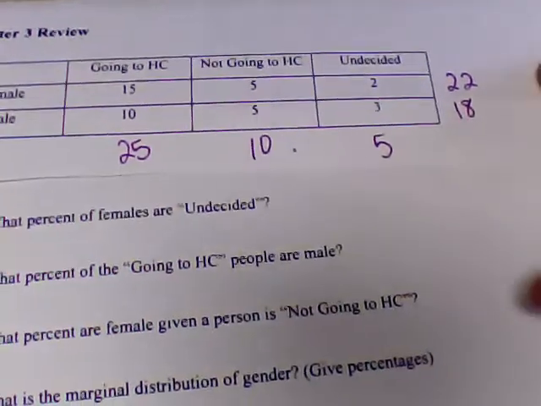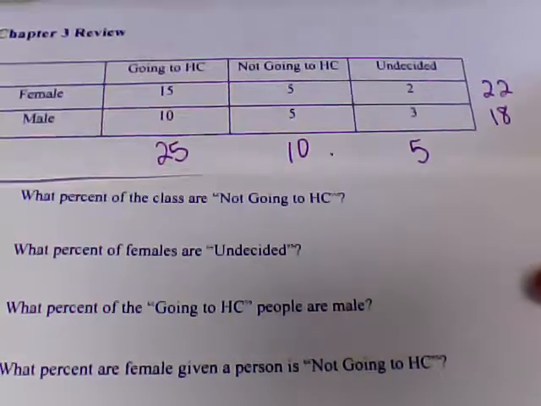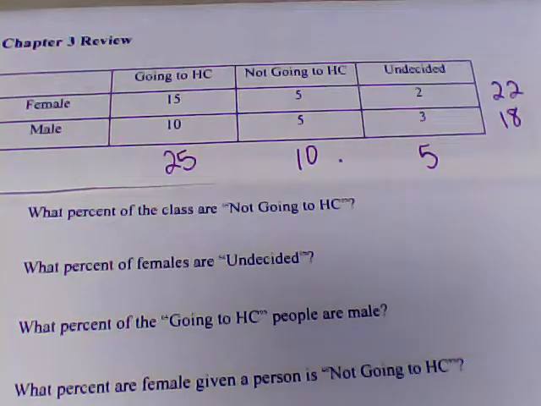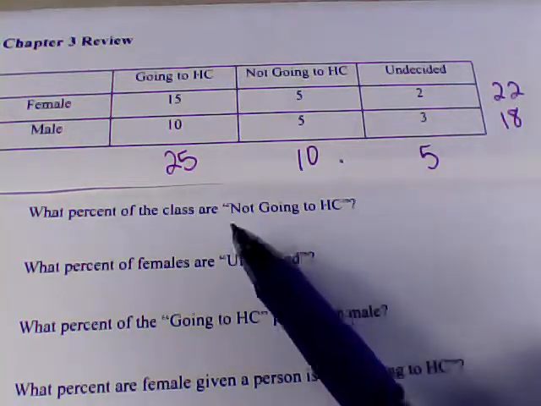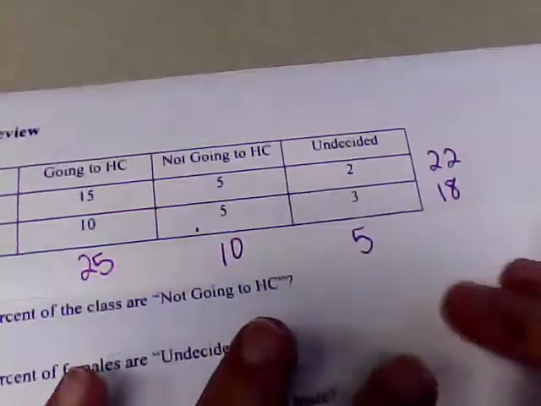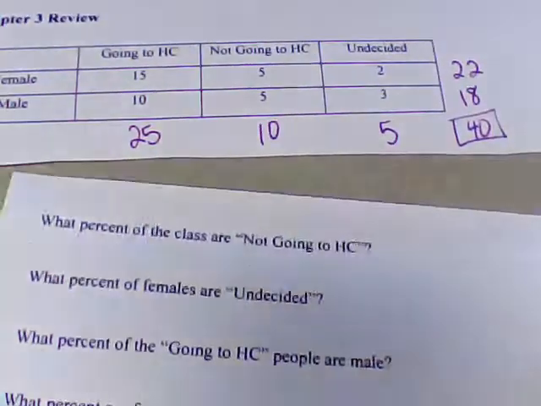Now we're going to answer a whole bunch of questions. All right, so say we wanted to answer, we should probably add up the big total, so 25, 35. So we've got 40 people represented all together. So let's put it in a box. 40 people all together.